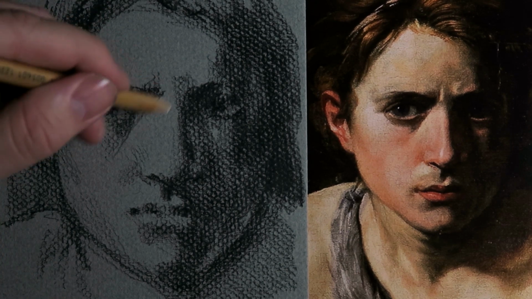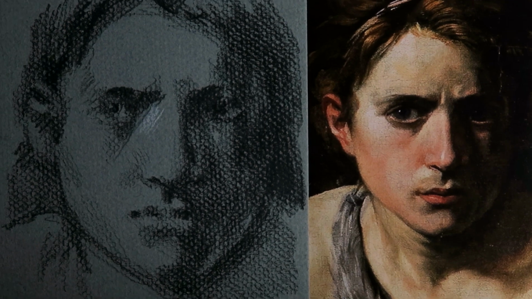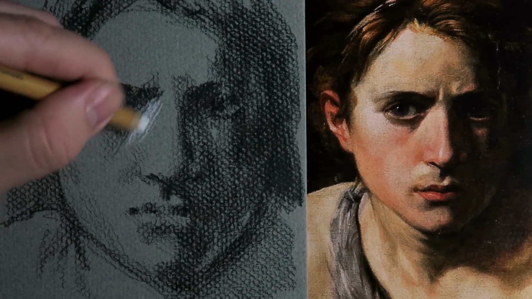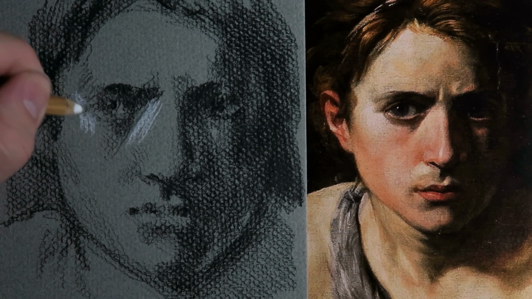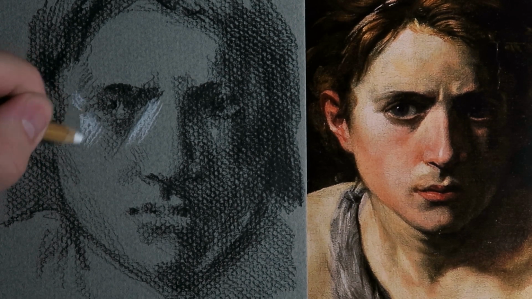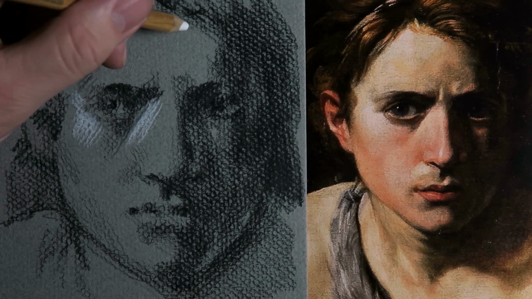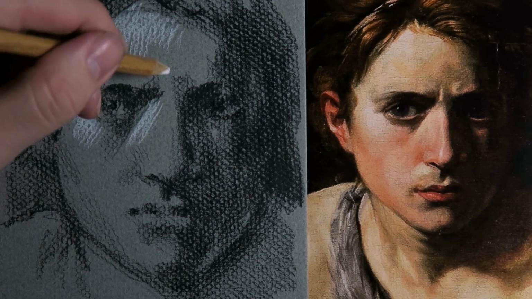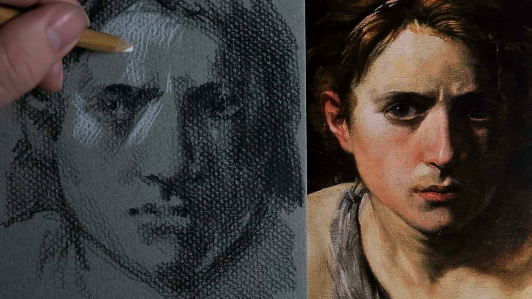And now I'm starting with the white pencil or white chalk. I'm not sure what it is. I should look up what I'm actually using, but it works. The problem with this one is that I could only add white to areas where I did not use any of the black pencil, because any area which was already worked upon with the black pencil, it just wouldn't take this white pencil.